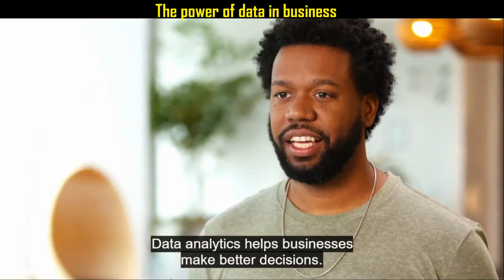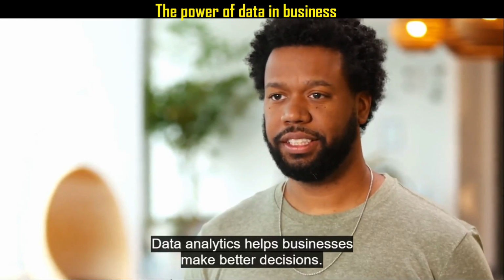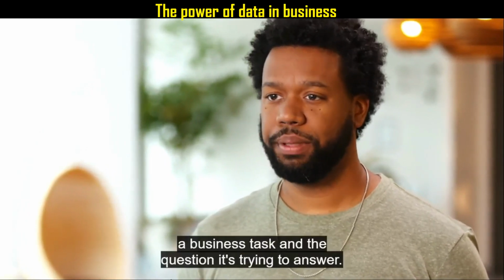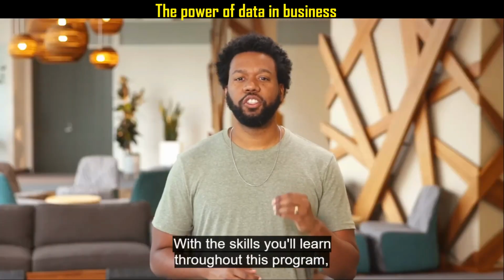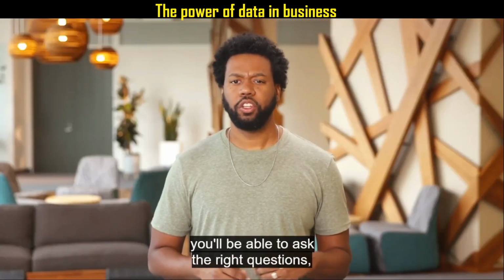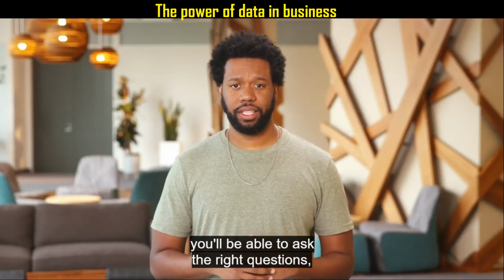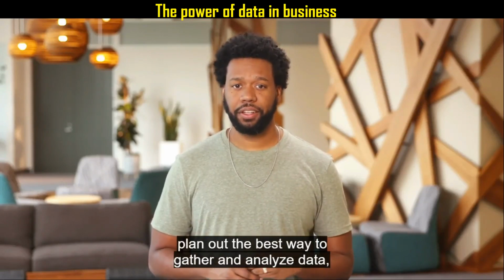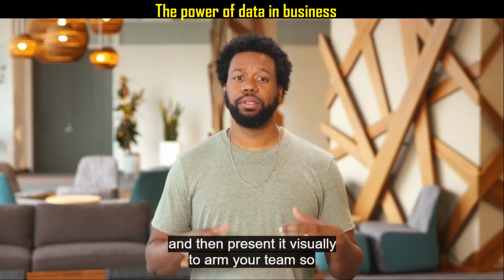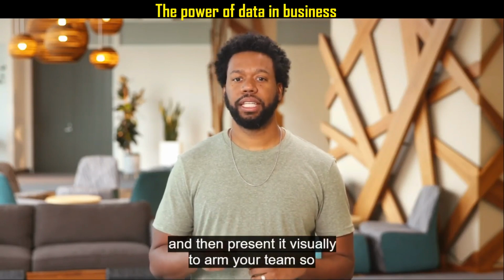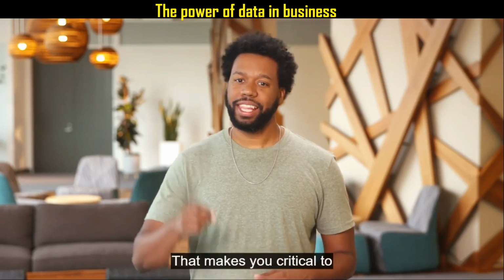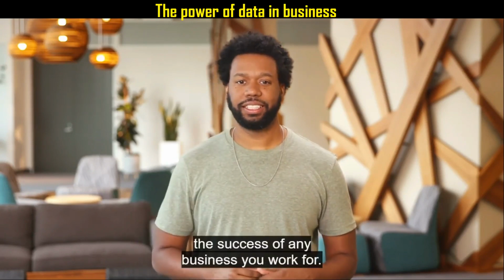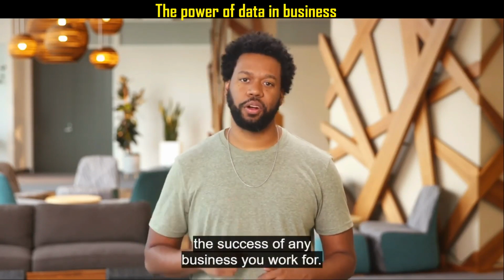Data analytics helps businesses make better decisions, and it all starts with a business task and the question it's trying to answer. With the skills you'll learn throughout this program, you'll be able to ask the right questions, plan out the best way to gather and analyze data, and then present it visually to arm your team so they can make an informed, data-driven decision. And that makes you critical to the success of any business you work for.